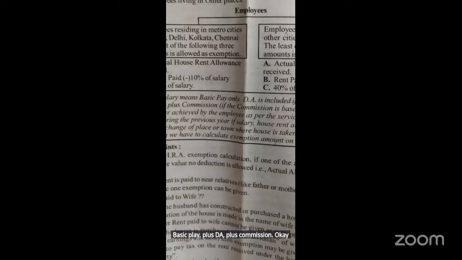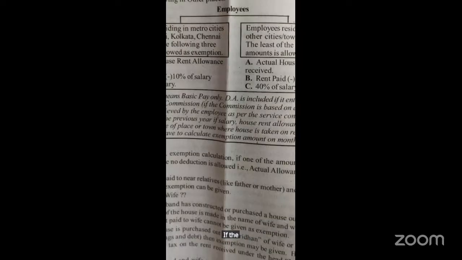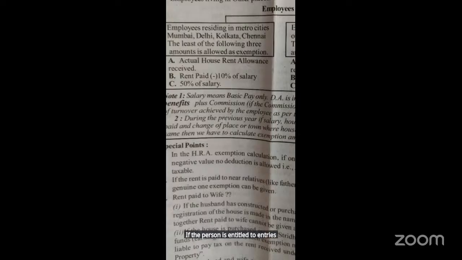Salary means basic pay, dearness allowance, and commission. DA is taken only if the person is entitled to it under retirement benefits.